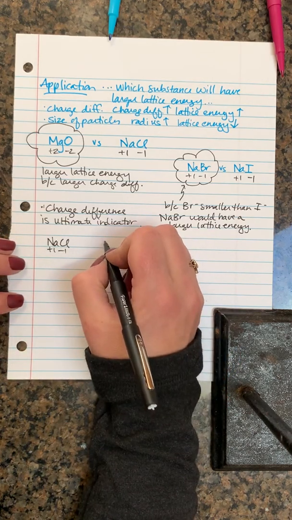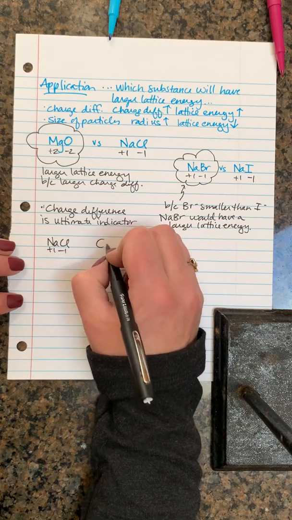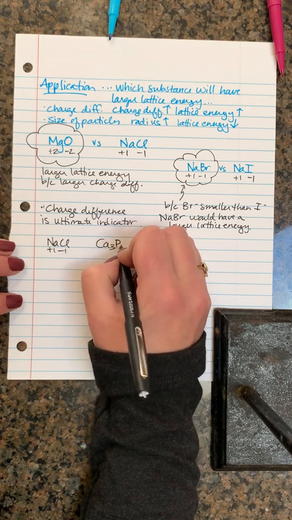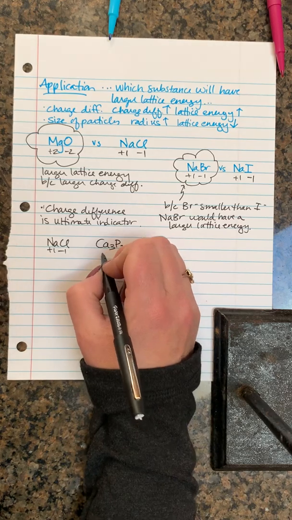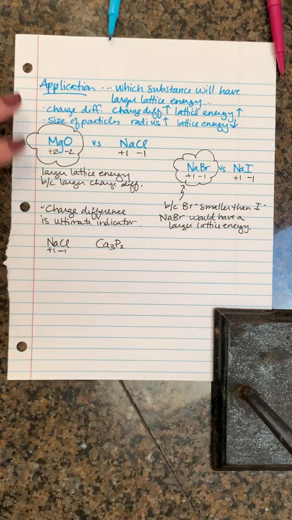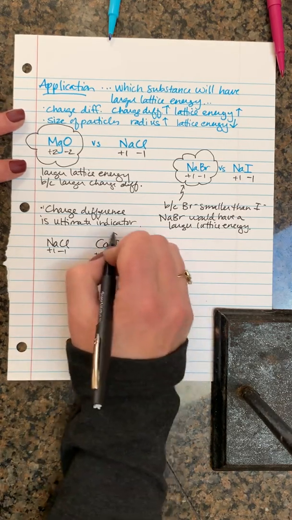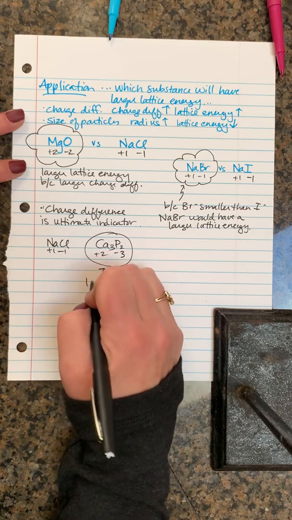And we were talking about a larger substance, with larger ions like Ca3P2. Not only does this have a +2 and a -2, so this one's going to have a larger lattice energy.